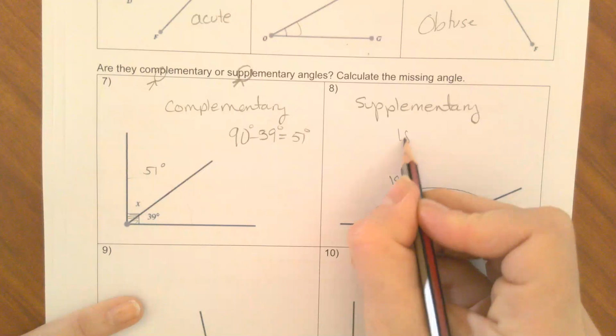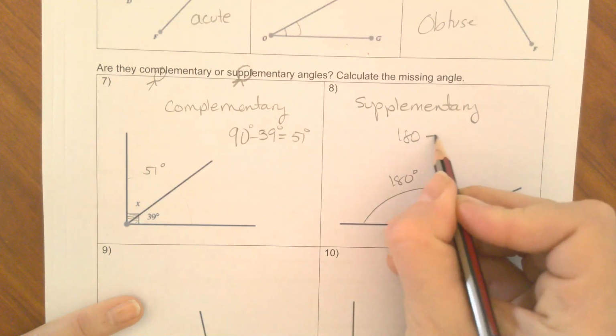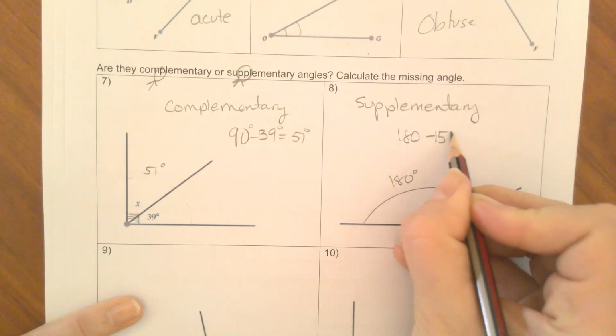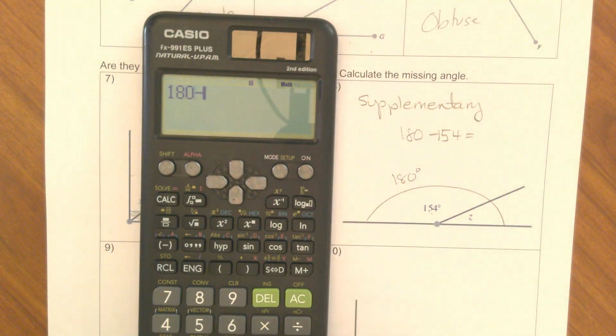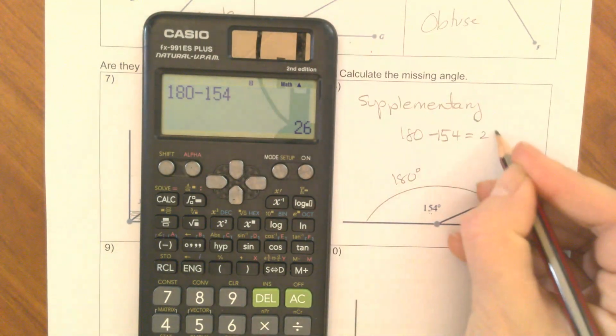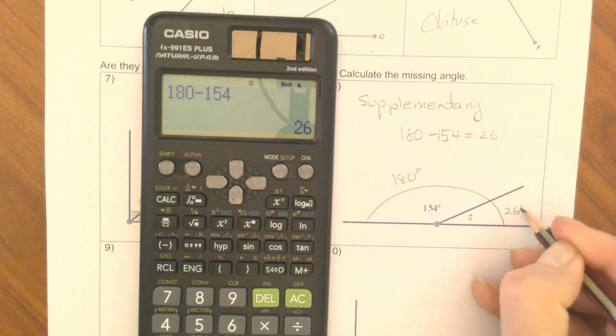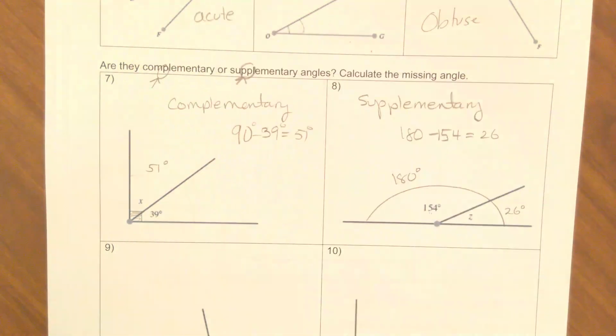So if the total is 180 and I take out the 154, how much is left? 180 take out 154 is 26. So this angle is 26 degrees. So finish the rest of our homework. Let's go to the next page.